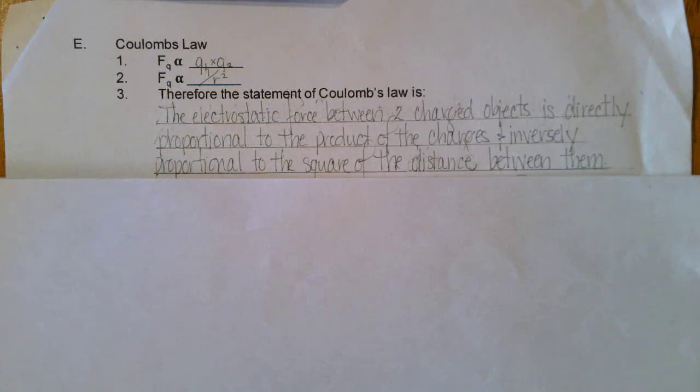I would expect you to know this statement of Coulomb's law for the test. There's really not a notes portion of the test, but this is something on the test that I would expect you to be able to tell me.